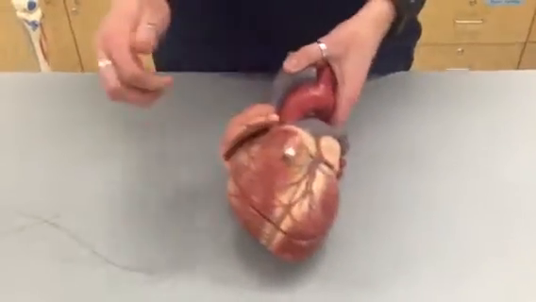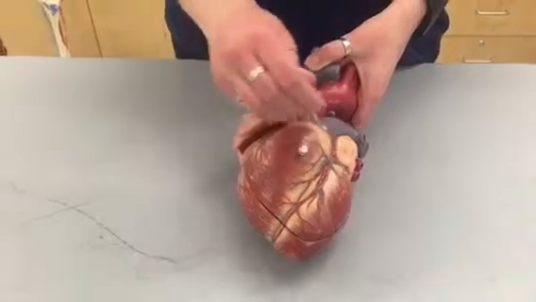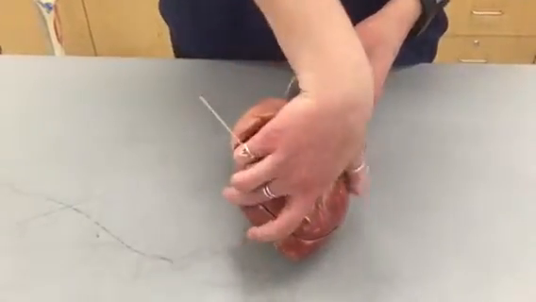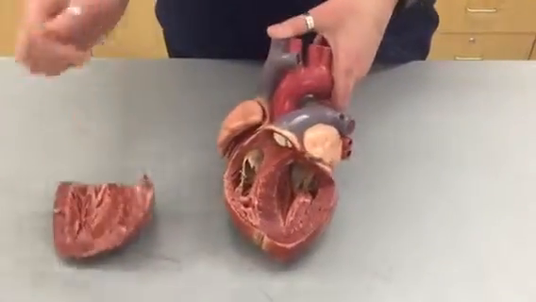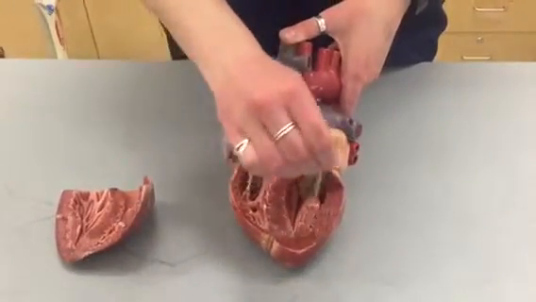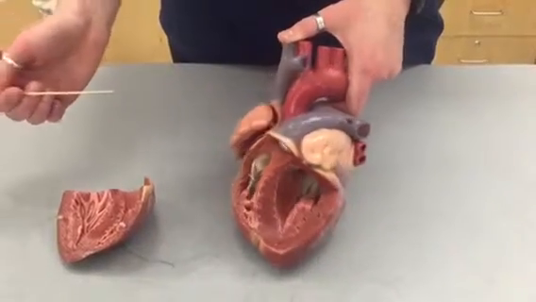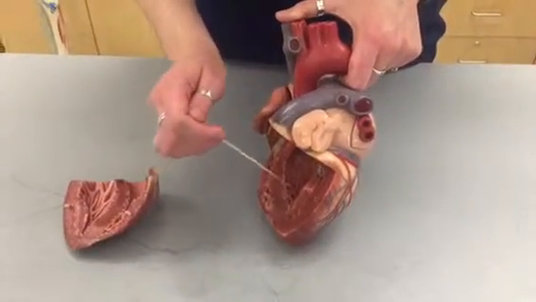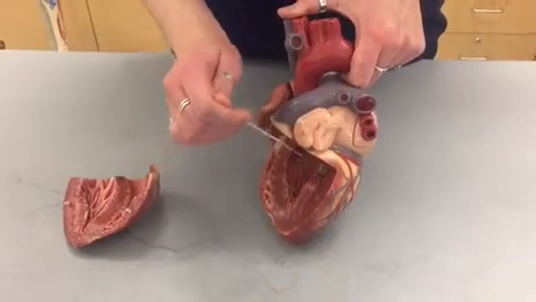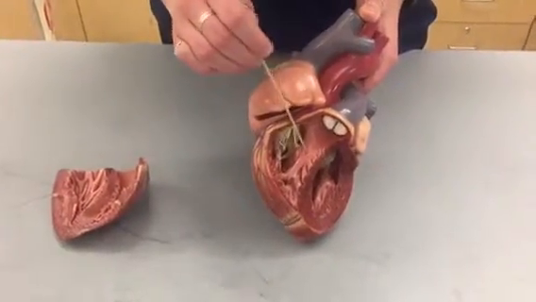Next, we move down to the lower chambers of the heart. On this side, we have the right ventricle, and on this side, we have the left ventricle. If we open this up, we can see that the right ventricle is going to be slightly smaller than the left ventricle, which is slightly larger. Inside of the ventricles, we have a structure similar to pectinate, except in this case, it's called trabeculae carneae, and it's these crisscross bars that cover all the internal walls of the ventricles.